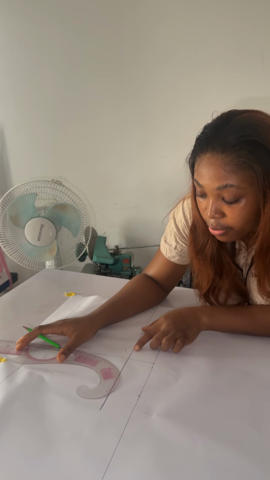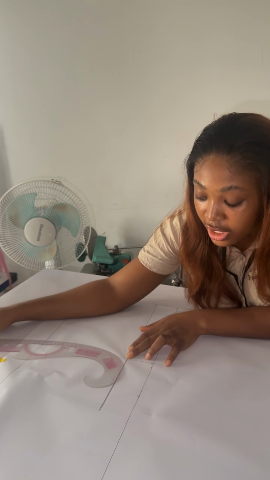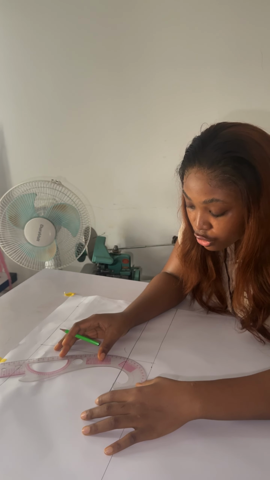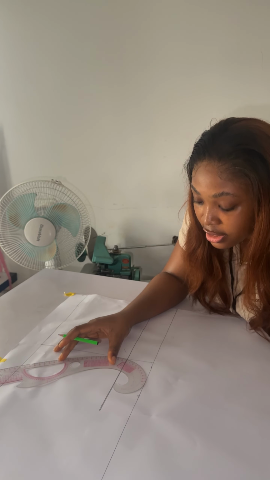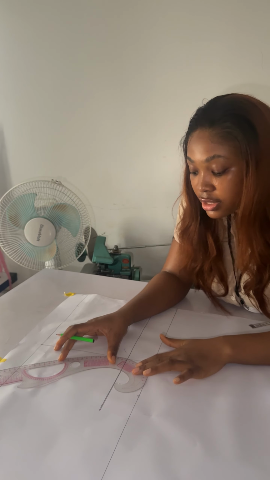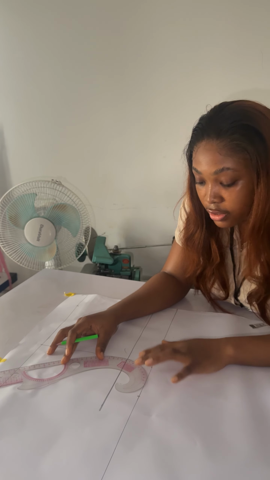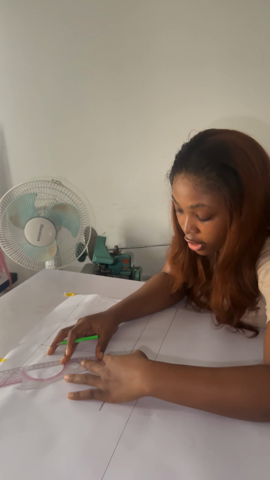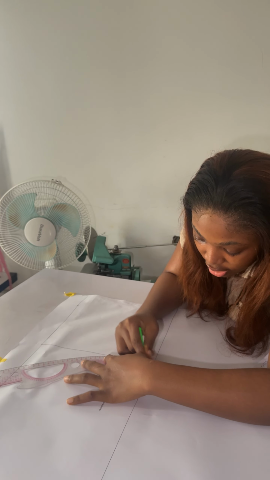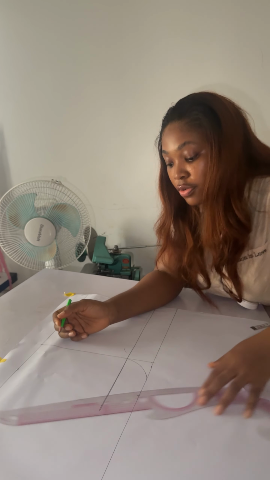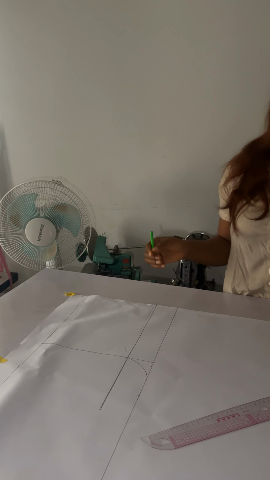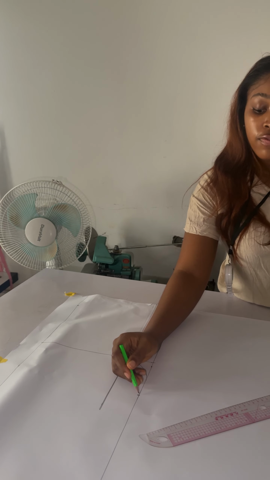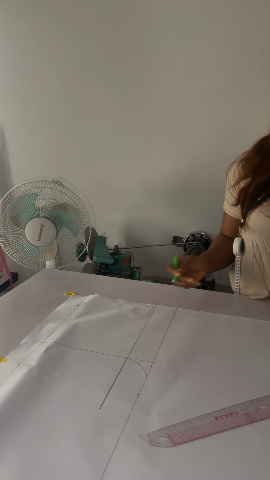So I came up similar to where the hip is. That is where I'm going to curve it. Don't forget this hip line. That is where I'm going to take my curve ruler to. Can you guys see how I place it, the placement? You take your curve ruler and you curve out the shape. That is our crotch for that.